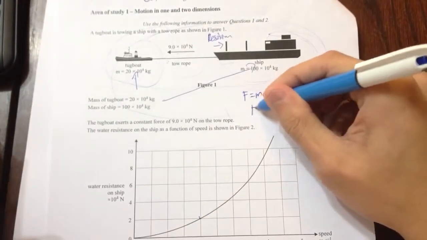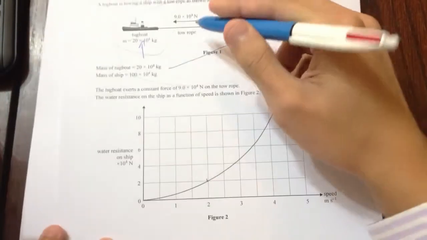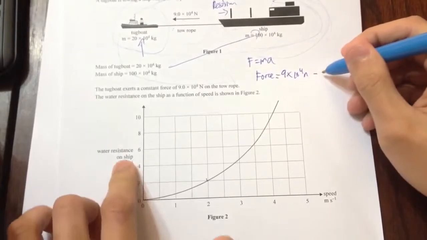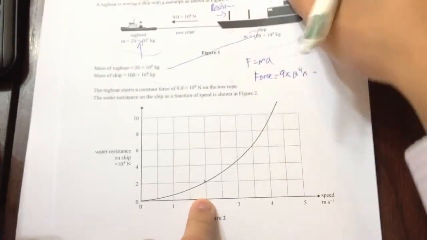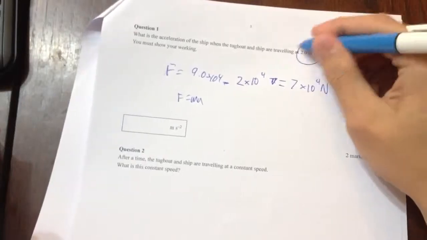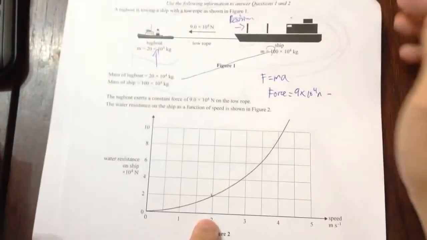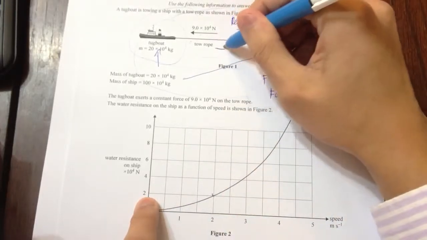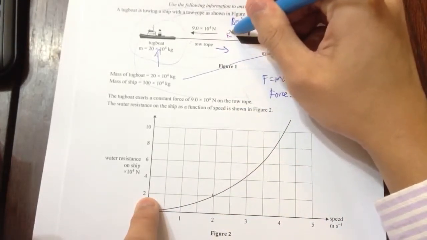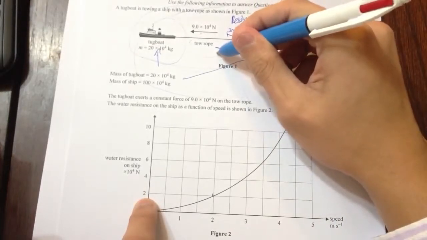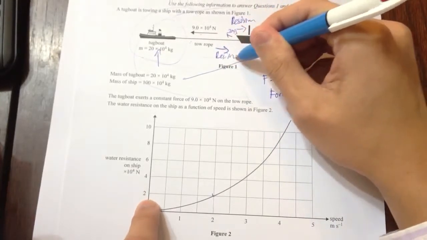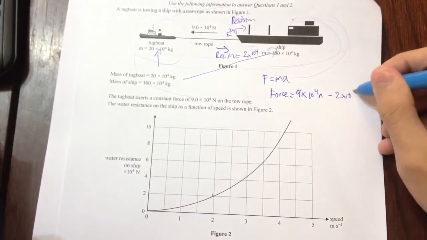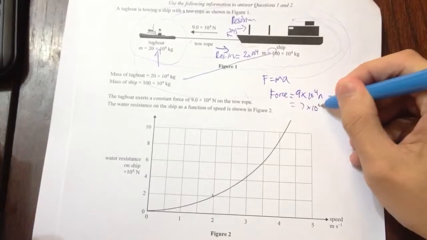So to solve it, I'll write it on this page because it's easier for you to see. Force is 9 times 10 to the 4 N, subtract, so the question was saying when we moved at 2 meters per second, minus, that means the force pushing the ship backwards. When the ship is moving forwards at 2 meters per second, this is saying that the resistance equals 2 times 10 to the 4. So our total force is 7 times 10 to the 4.